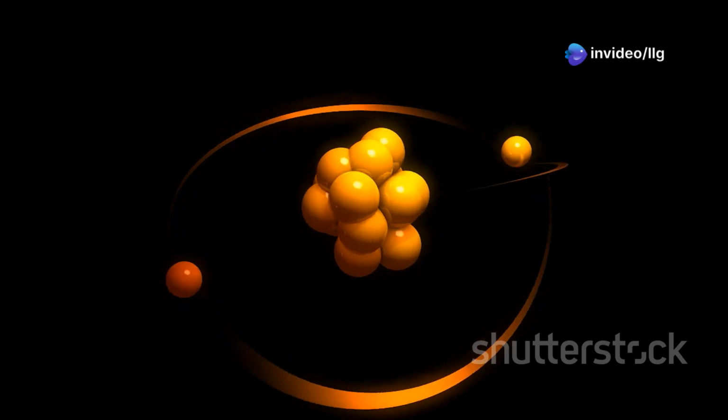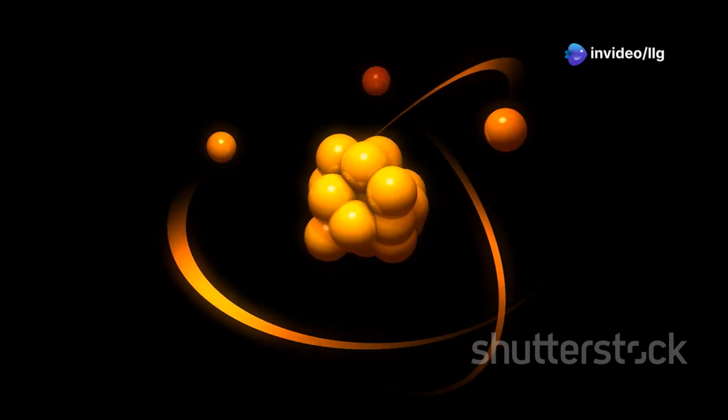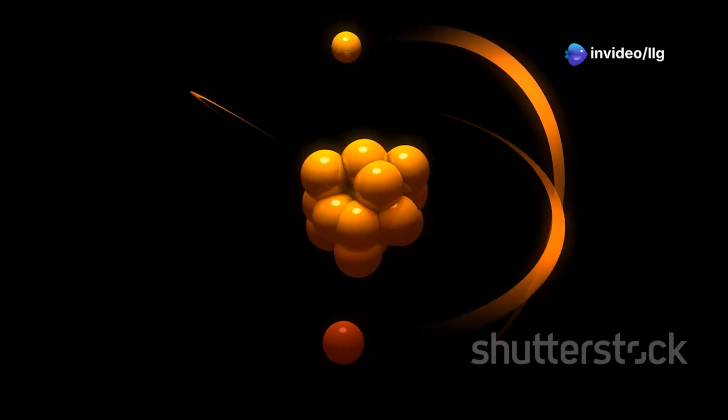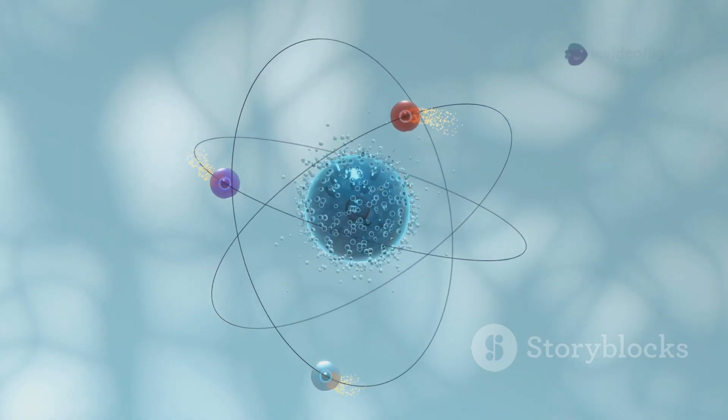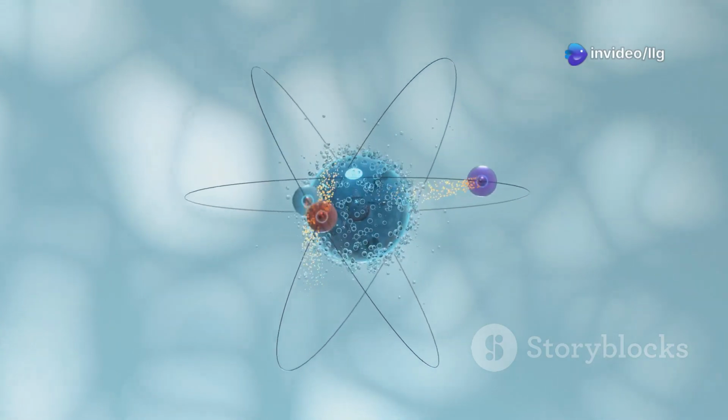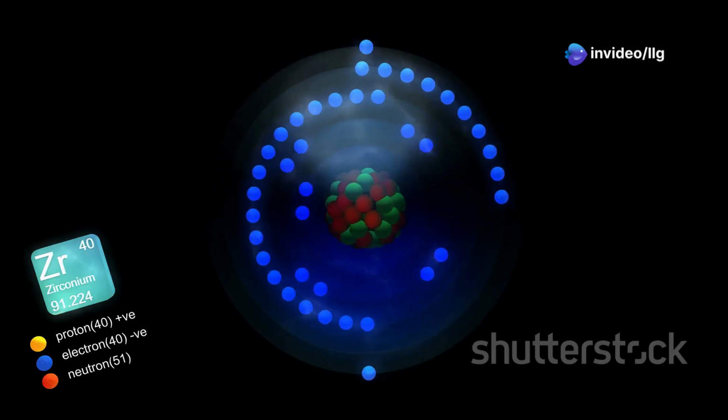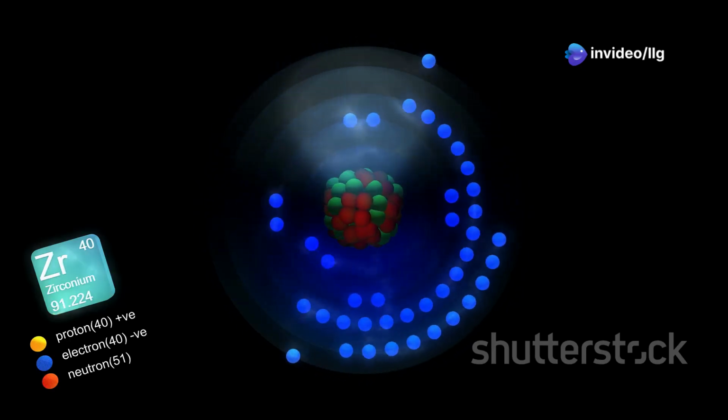Whizzing around the nucleus are electrons, negatively charged particles that are much lighter than protons and neutrons. Electrons don't just zip around randomly, they occupy specific energy levels called electron shells. Imagine these shells like orbits around the nucleus. The arrangement of electrons in these shells determines the atom's chemical properties.